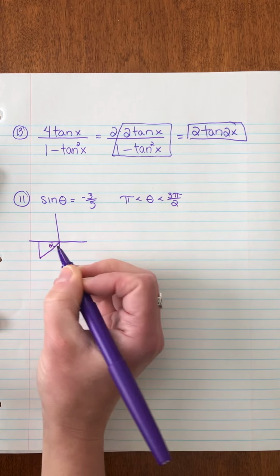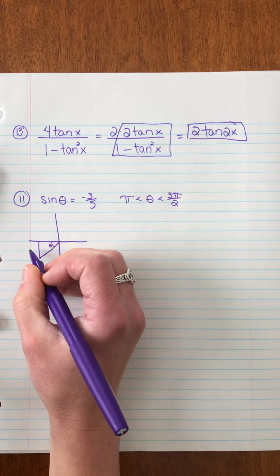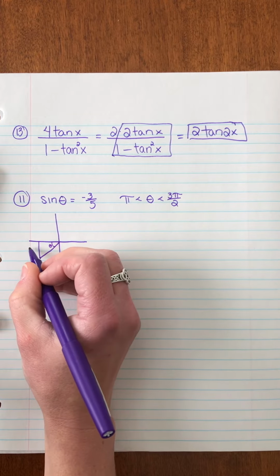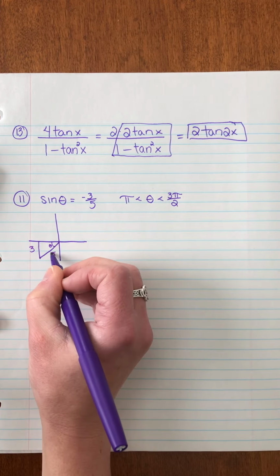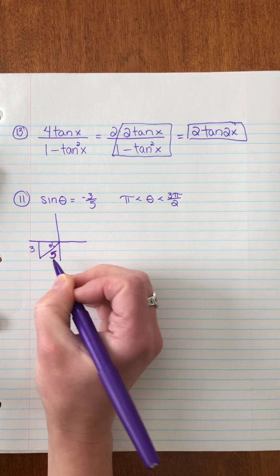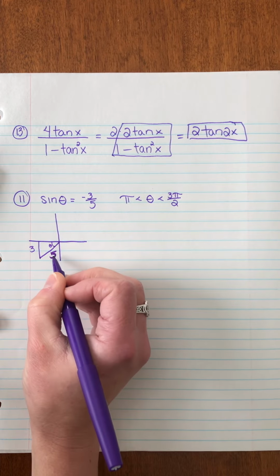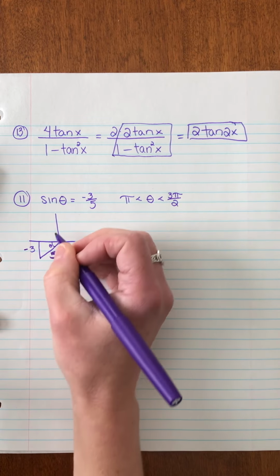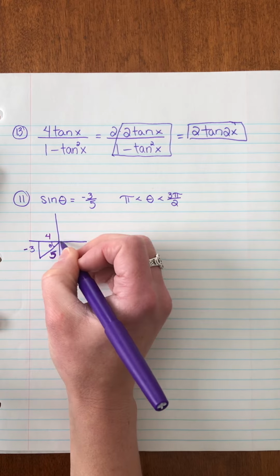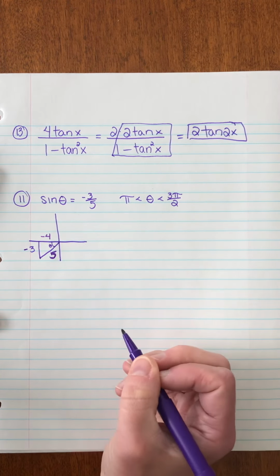This is theta. So sine is opposite over hypotenuse. That's a 5, and the opposite side is a negative 3, and then it's actually a 3, 4, 5 triangle, so this is going to be 4, and because it's going to the left, it's going to be negative 4.